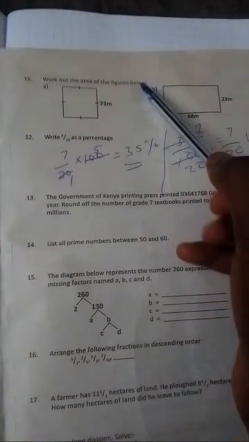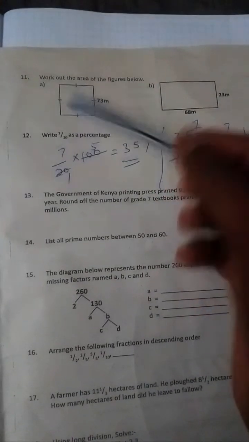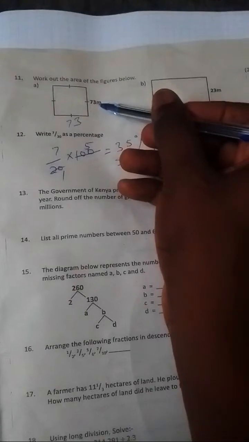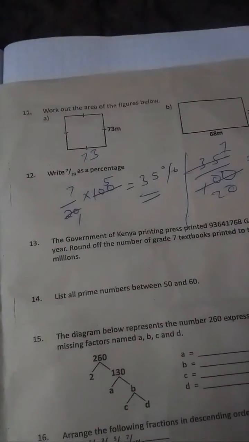Work out the area of the figure. Here is 73. When you are told the area, this side is also 73 because it's a square. Both sides are equal. So it is 73 multiplied by 73. Then you simply get your answer. So that is how it is.